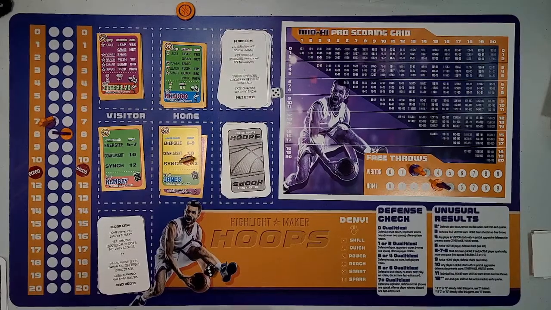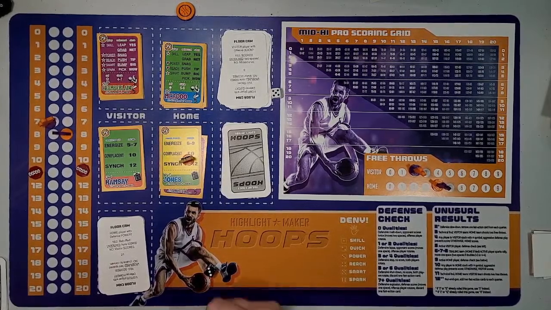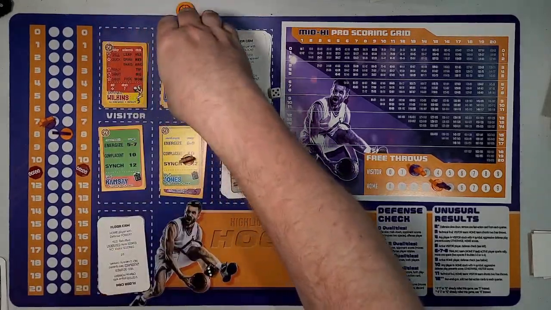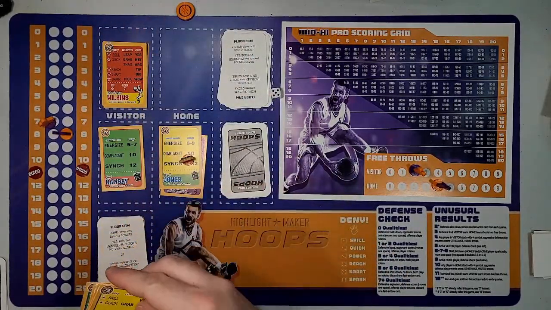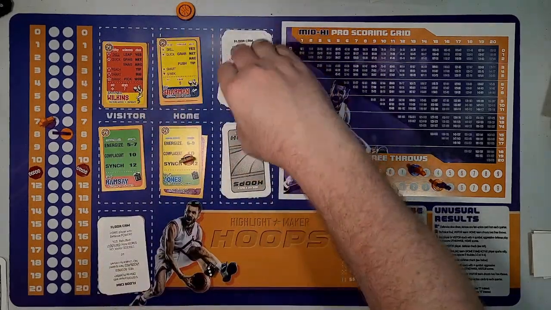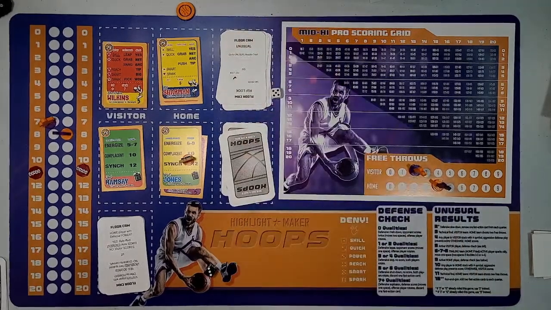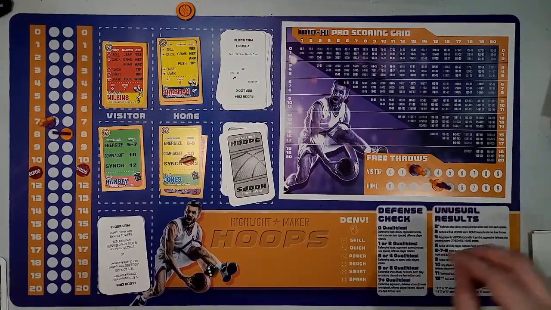Floor cam. Does the visiting player have offense quick? Offense quick. Is that in this 2? He does not. That is a missed shot. Dominique Wilkins. Bill Sharman. Unusual. Go to the unusual results chart. Let's get one of those. That sounds fun.